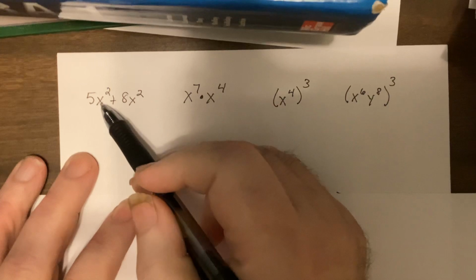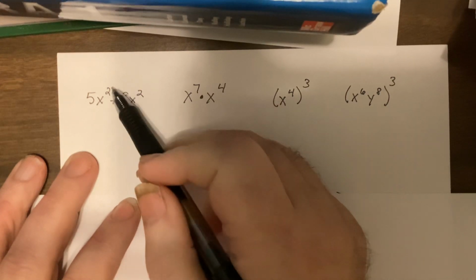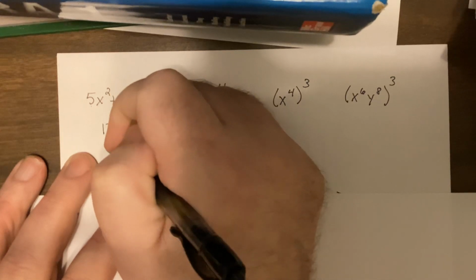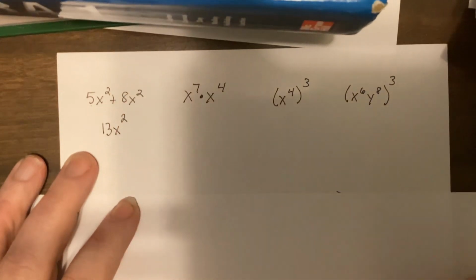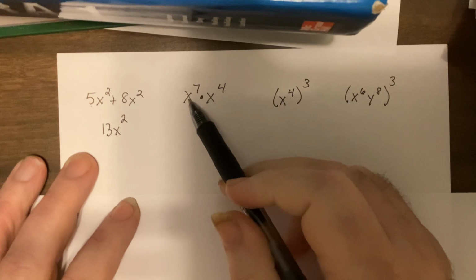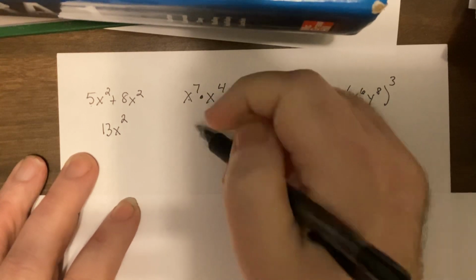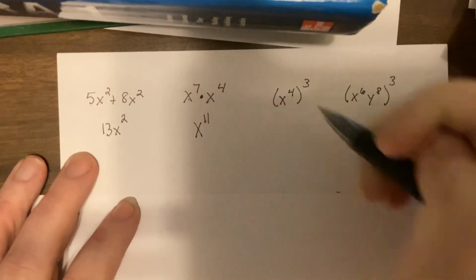Here we go. Oh, we have the same base, same power. So we just combine the coefficients. So it'd be 13x squared. Hey, when you multiply two things with the same base, you add the power. So it's x to the 11.